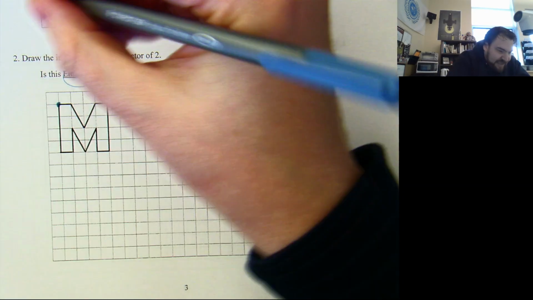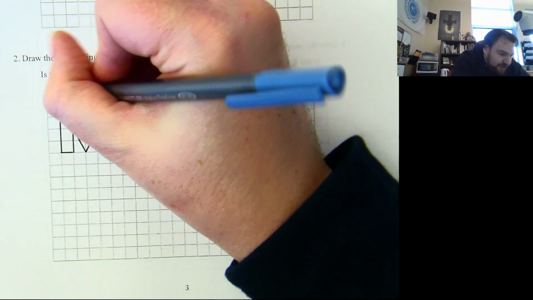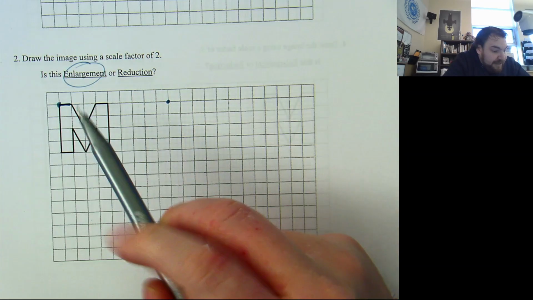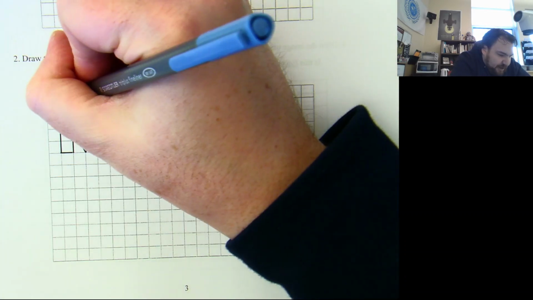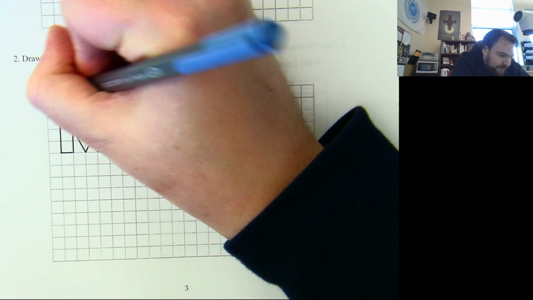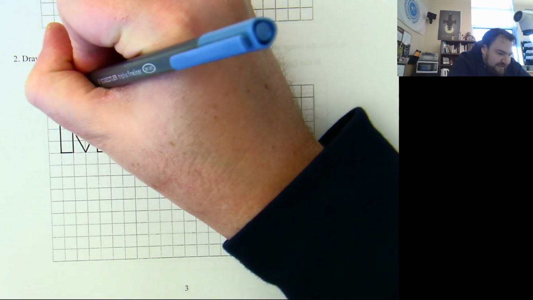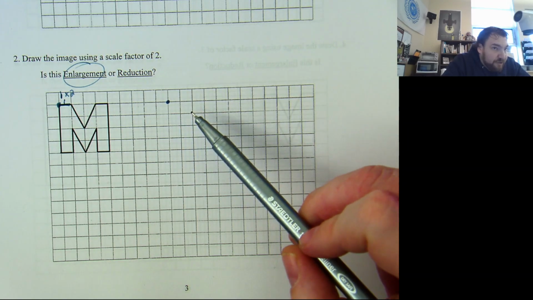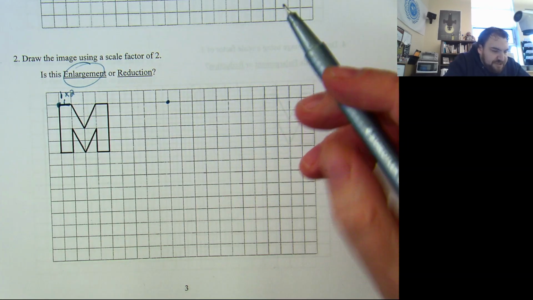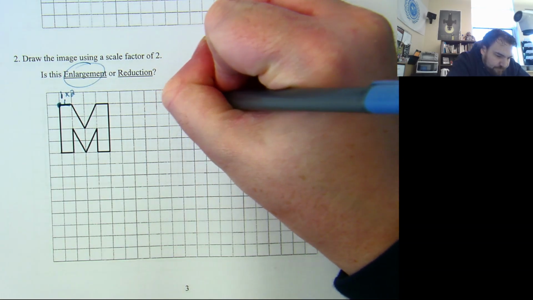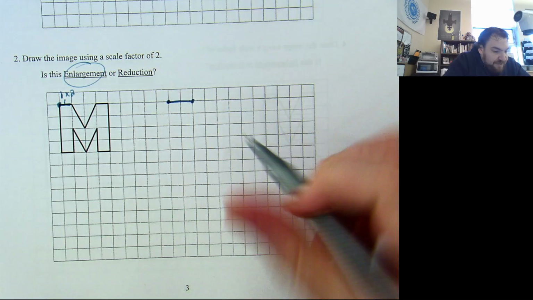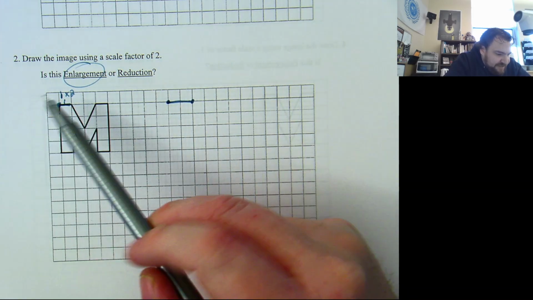So this is a scale factor of 2. This first line right here in the original is 1 long. So we're going to take our measurement there. If that's a length of 1, we're going to multiply it by 2 to get the length in the scaled up version. So 1 times 2 is 2. So this line there represents that line there.